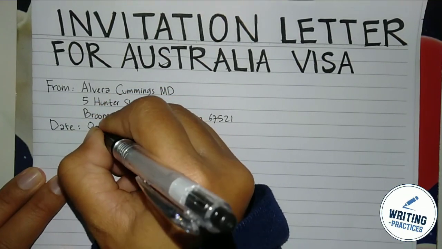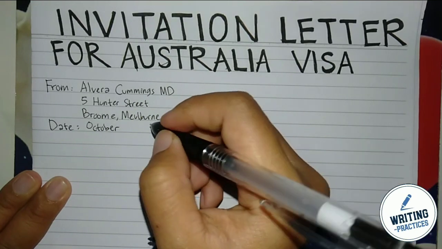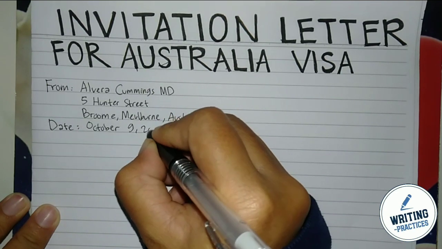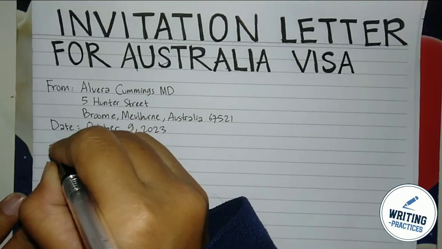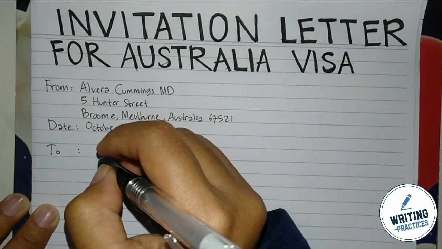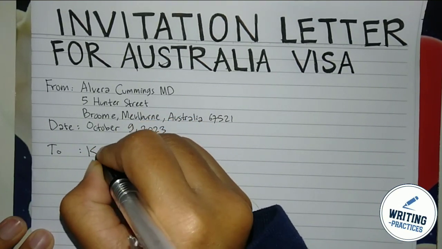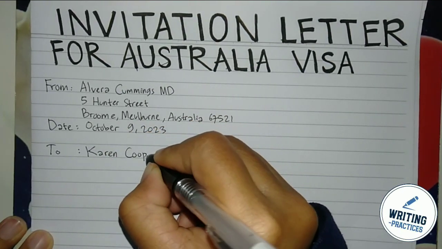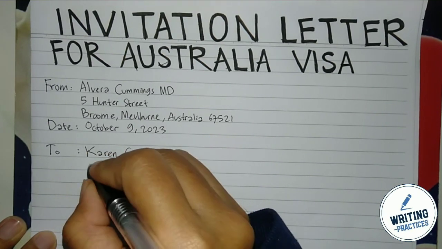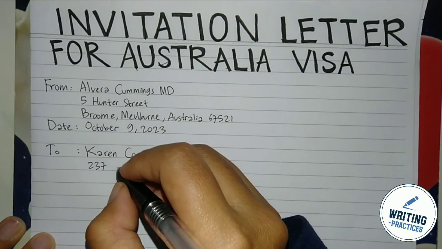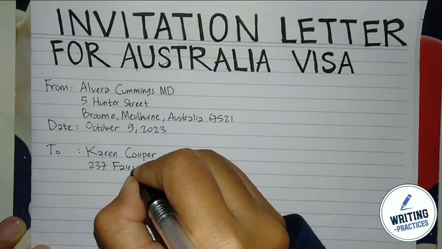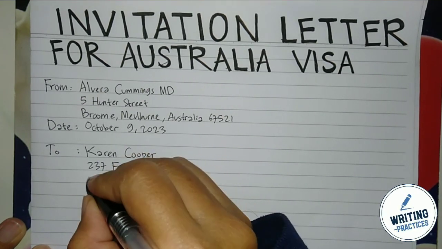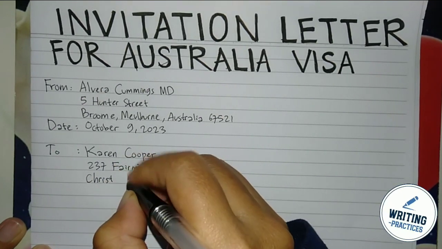If you have done with your personal contact information, now, write the date of the letter. In this example is October 9, 2023. Now, write the personal information about the recipient or the person you want to invite to come to Australia. Write the full name. And under it, write the home address. In this example, the one that the writer invites lives in the United Kingdom. So, write the full address including the number, street name, city, state and zip code.